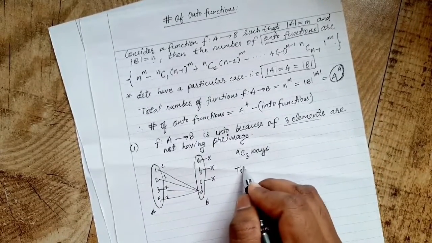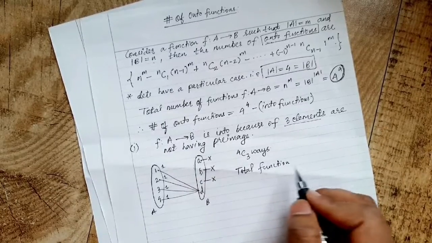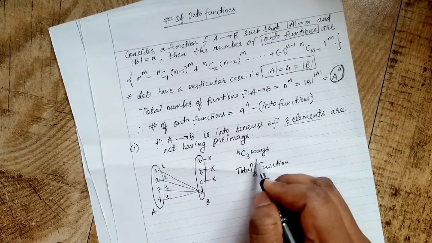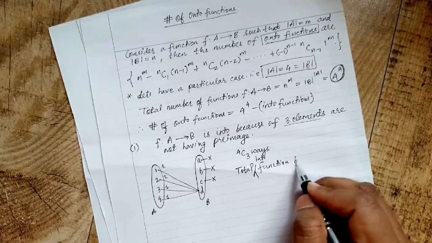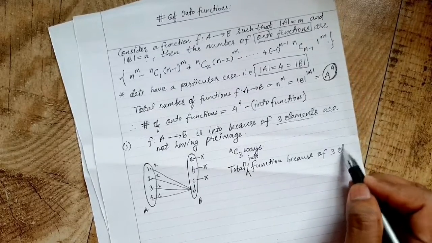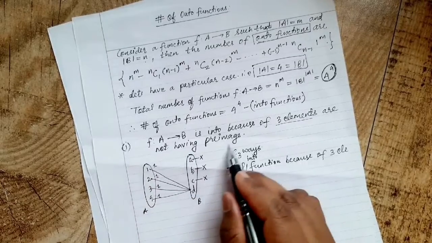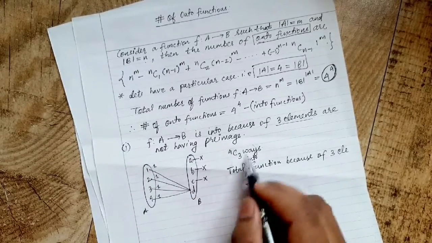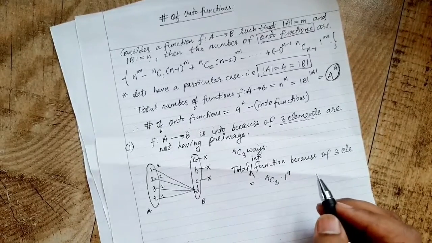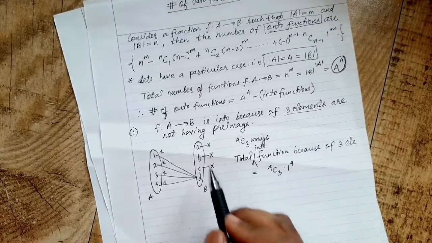Total functions which are not onto, that is into, because of 3 elements is equal to 1 into 1 into 1 into 1, that is 1 raised to 4, and in how many ways can I choose? 4C3 into 1 raised to 4. That is only 4 into functions because of 3 elements.